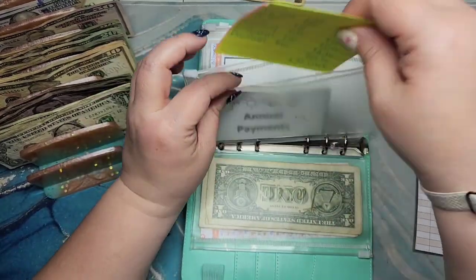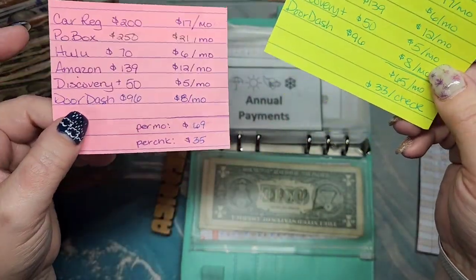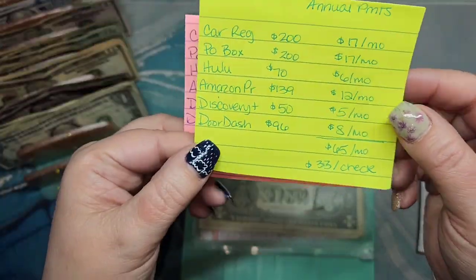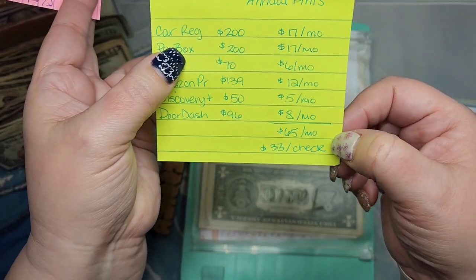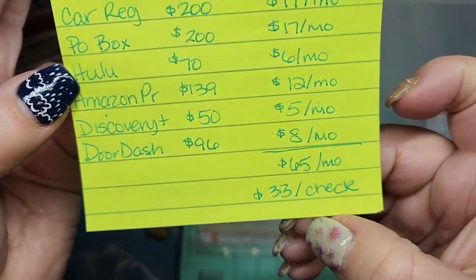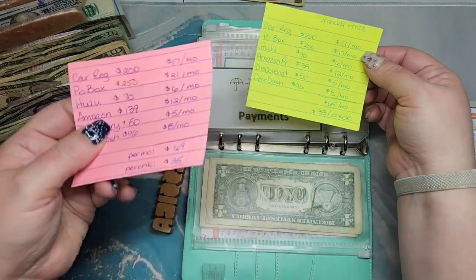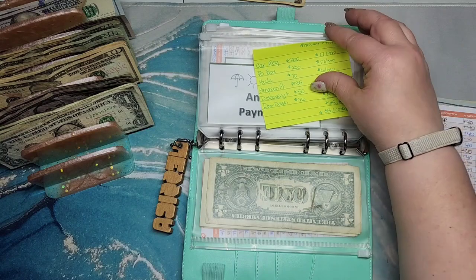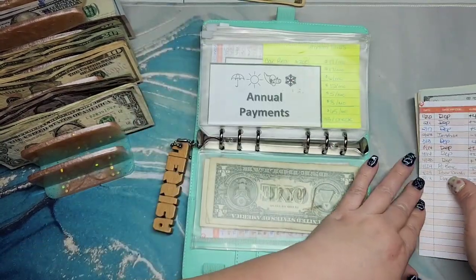I did also, alright, so this is what I was previously putting aside for annual payments, and I kind of reassessed what I needed to put aside. So this is where I'm getting the $33 per paycheck. So I'm going to go ahead and get rid of the other slip, since that's no longer correct.